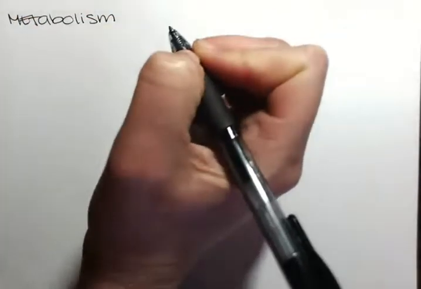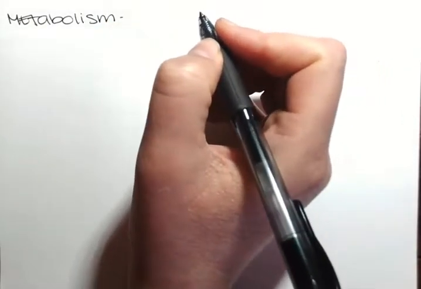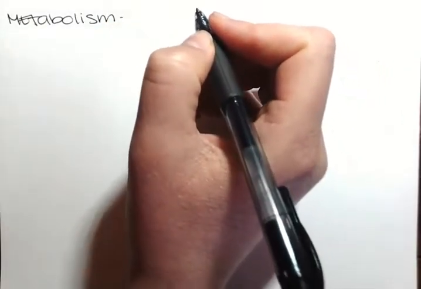Hey guys, so today we're going to talk about cell energy. A term that you'll hear often in relationship to energy and cells is metabolism. And metabolism is just a way of describing all of the chemical reactions that are occurring inside an organism to keep it alive and functioning. So that's all.